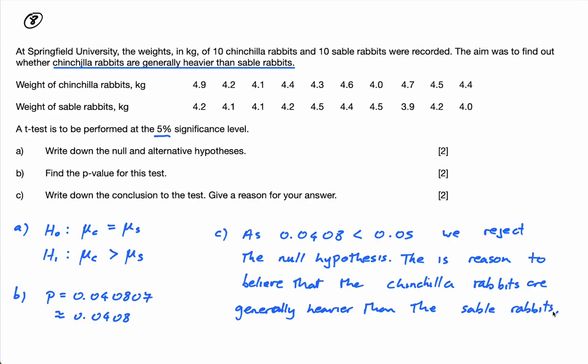Done. Okay, that's it. T-test. Question 8, not a difficult one really. That's a pretty standard t-test question. I would argue that's a nice 6 marks to get in an exam, but if you don't know how to run a t-test, obviously you'll get 0 marks.